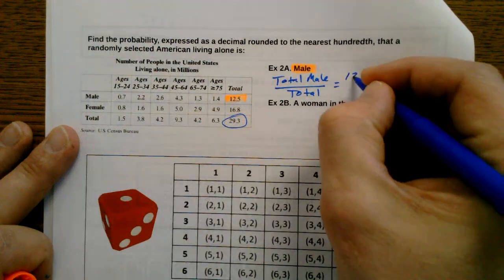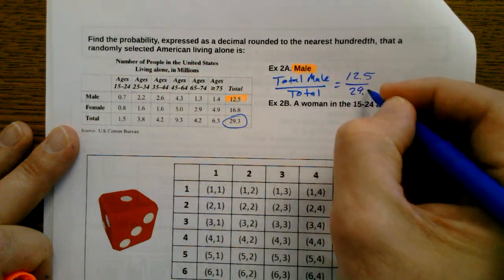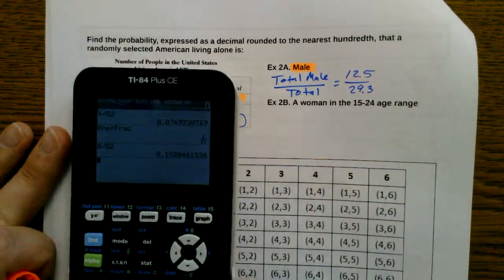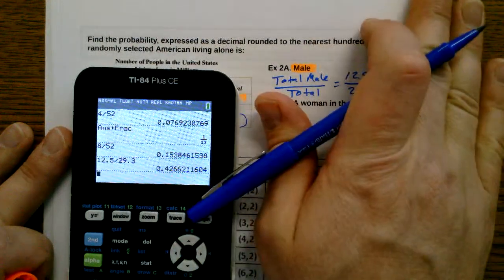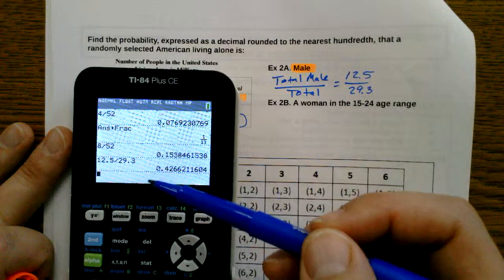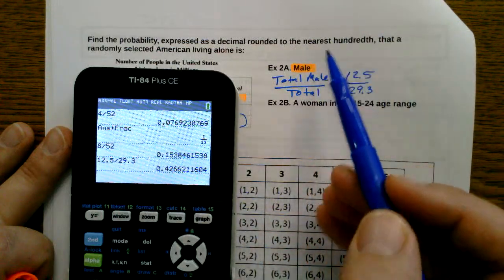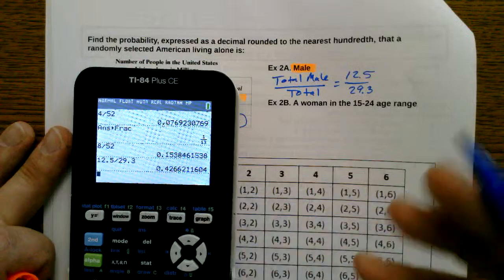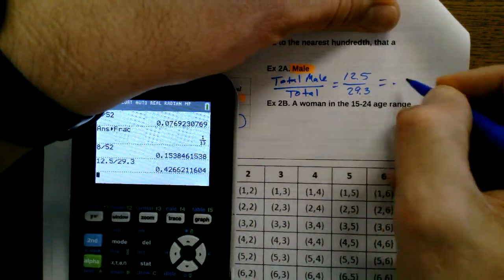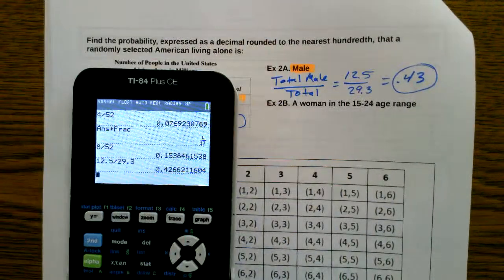So I would take that 12.5 and then divide by 29.3 in my calculator. So 12.5 divided by 29.3, and we should get 0.4266. It asks us to round to the nearest hundredth, so tenths, hundredths, that'd be 0.426. That 6 rounds up, so my answer would be about 0.43.